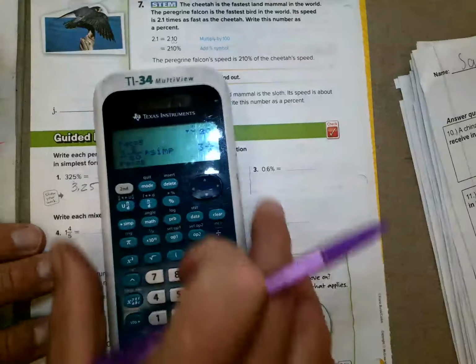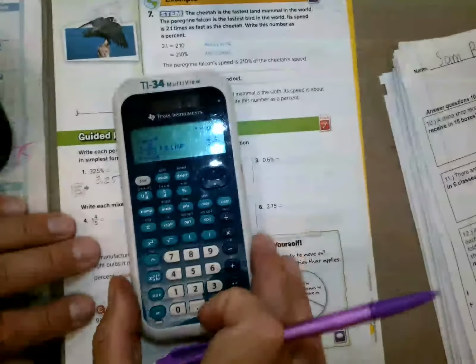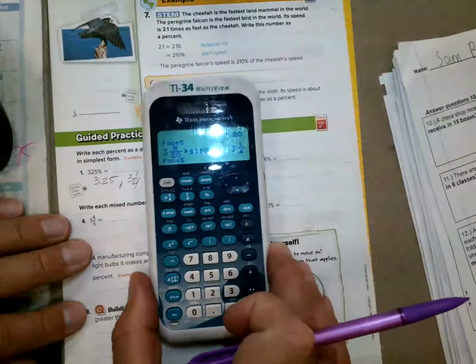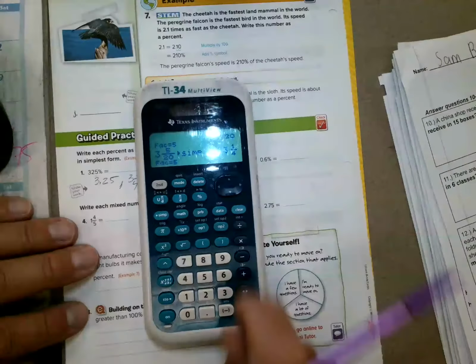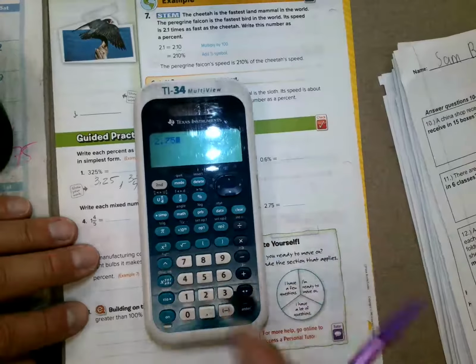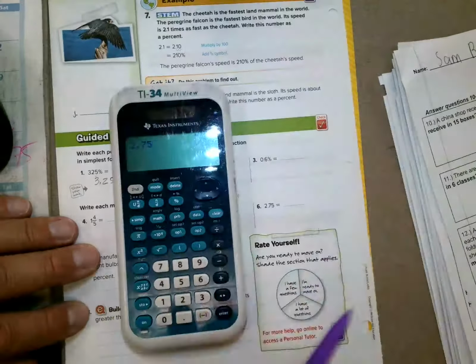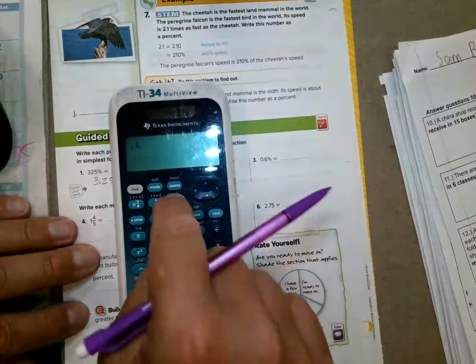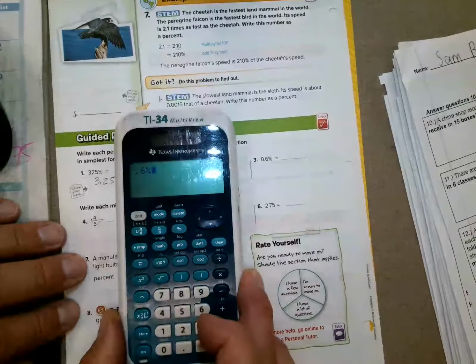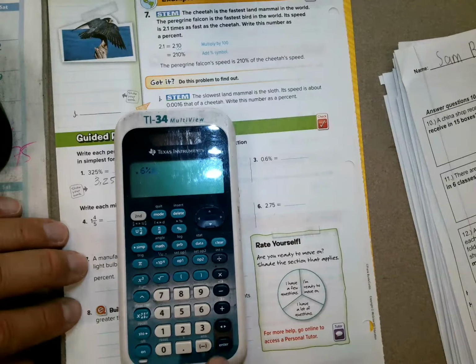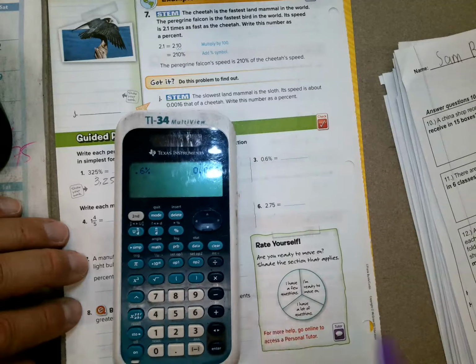Now let's go back to the calculator. Let me see if I can adjust that just a tad better. All right, let's go. Let's take a look at 2.75. Oh no, I'm sorry, 0.6%. Let's make sure we enter that correctly. 0.6%. And I want to change that to a decimal. If I hit enter, what comes up?